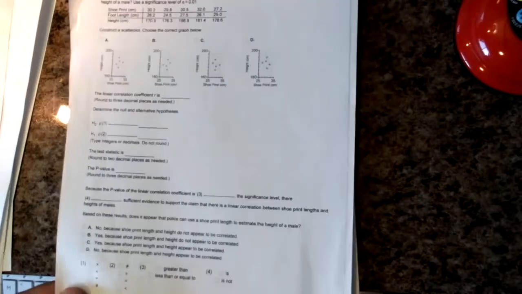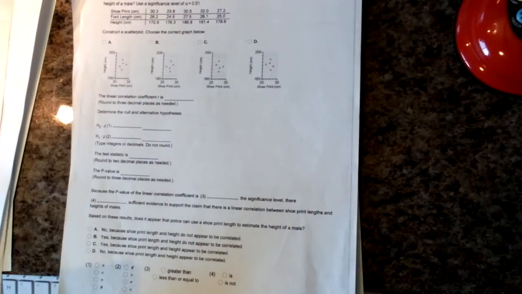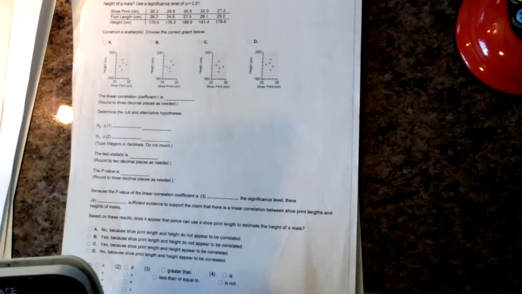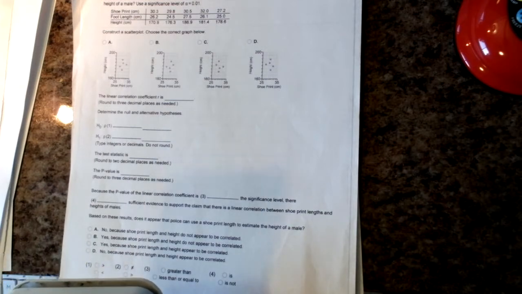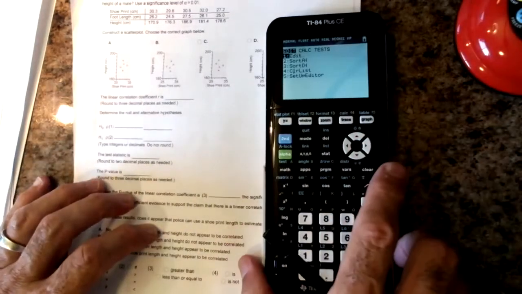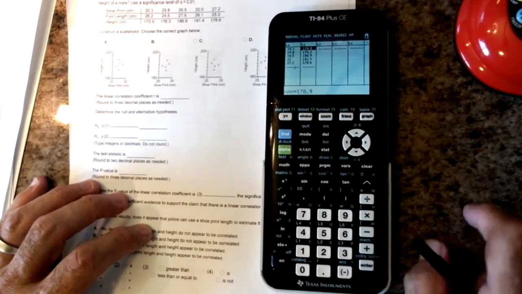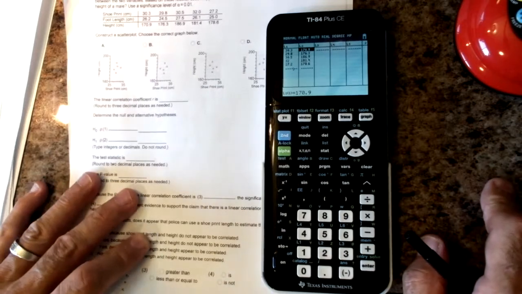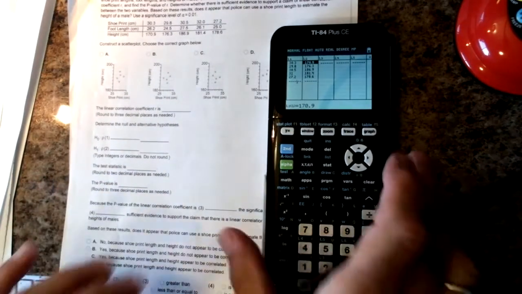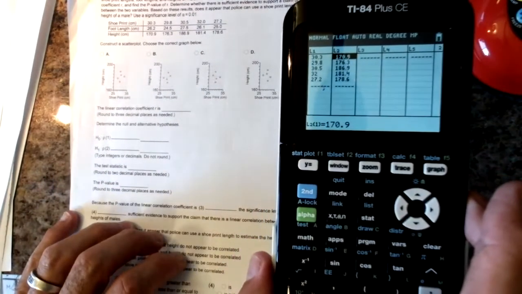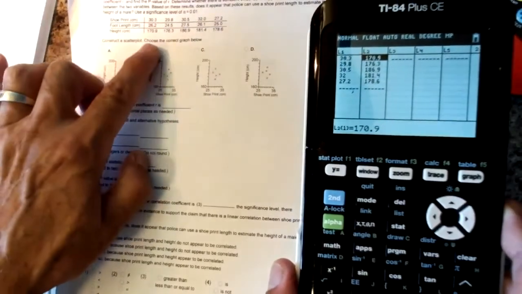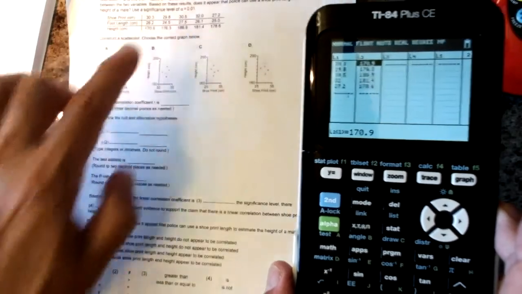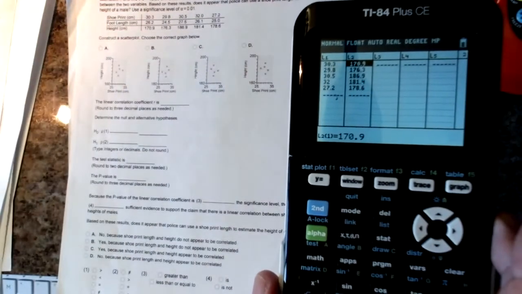So what I did already, I go to stat and I input those numbers already. See how the first number is 30.3, 29.8, these numbers. And the second row is 179.9 and so on. So you put all the numbers in L1 and L2, all right?